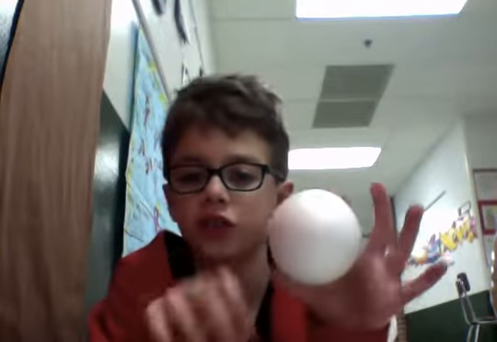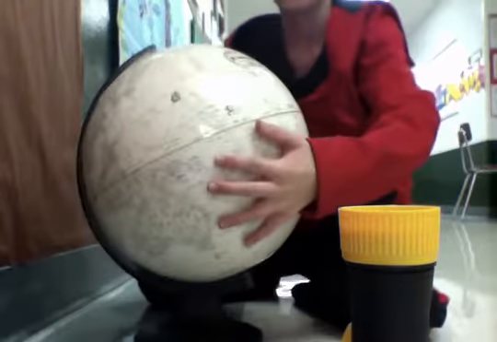I'm going to tell you about how the moon phases work, and I'm going to use some models. So this is my moon, and now we don't always just see a full circle. Here's the sun, so this is the sun right here. Here's the moon, and then I have a huge globe.